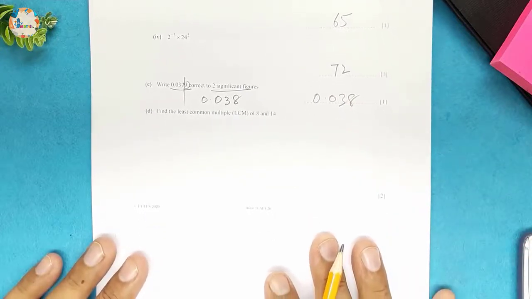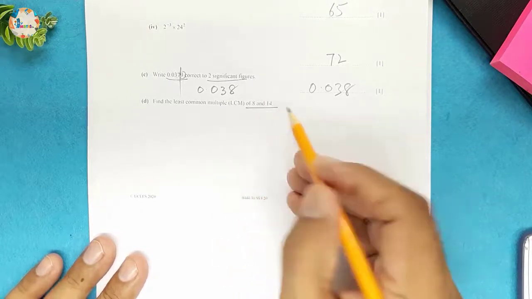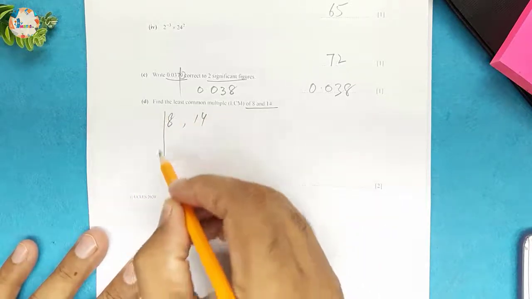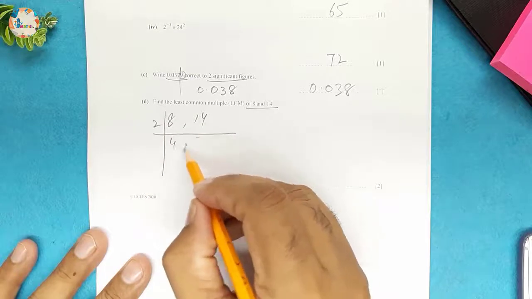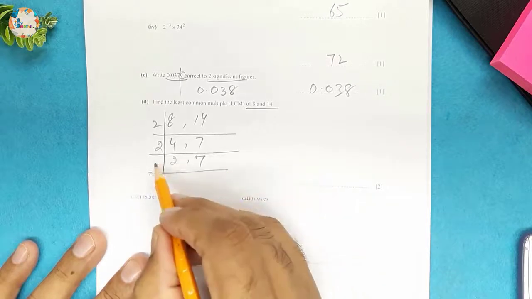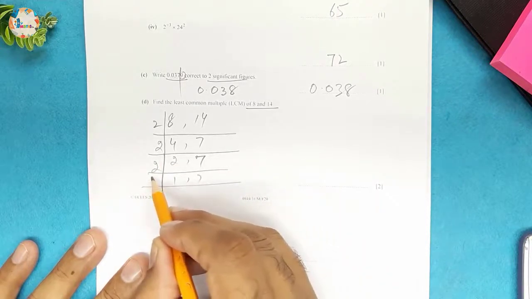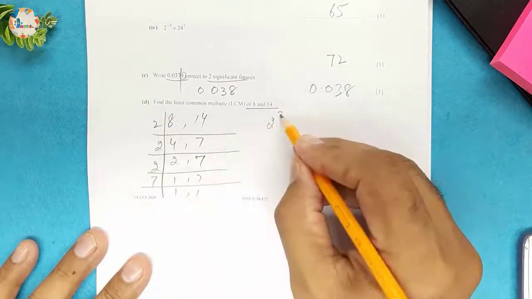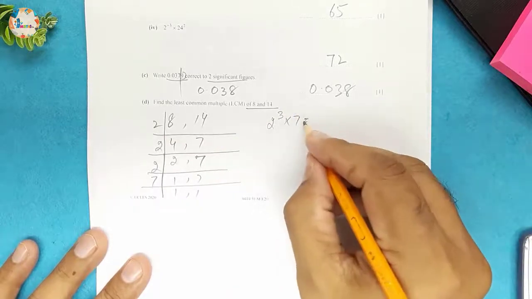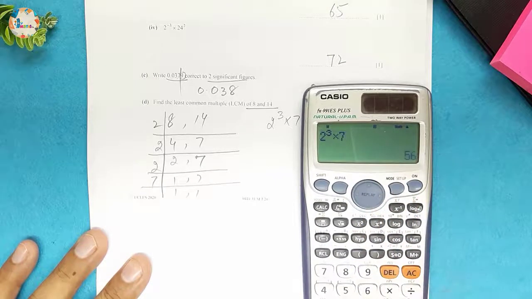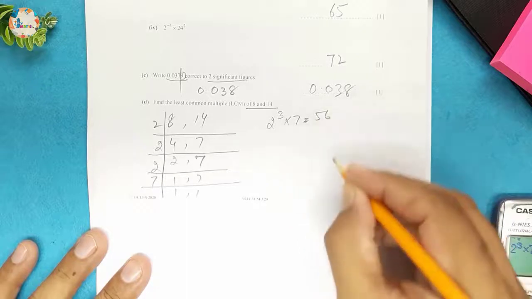Find the least common multiple. LCM of 8 and 14, we will use the division method. So 8 and 14, small division, divided by 2. 2 4s are 8, 2 7s are 14, again by 2. 2 2s are 4, and 7 as it is, and 2. So this will be 1 and 7, and this will be 7, 1 and 1. Now we will multiply these. 2 raised to the power 3 into 7, which is equal to 56. So 56 will be the LCM for this one.